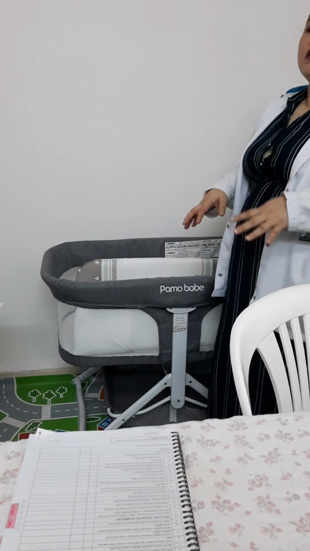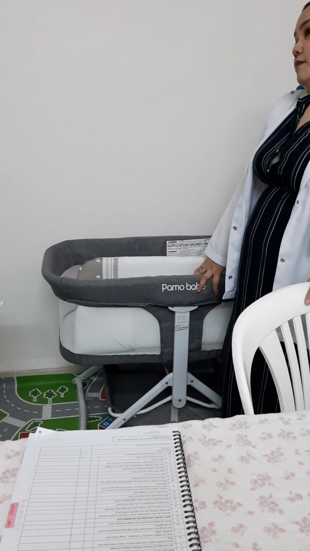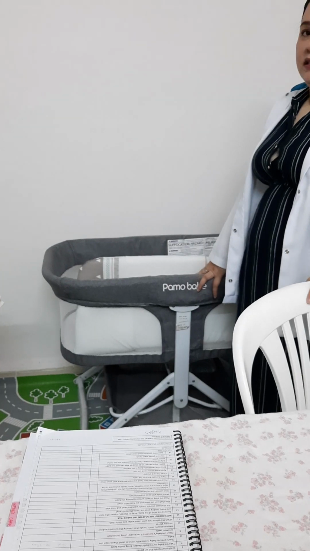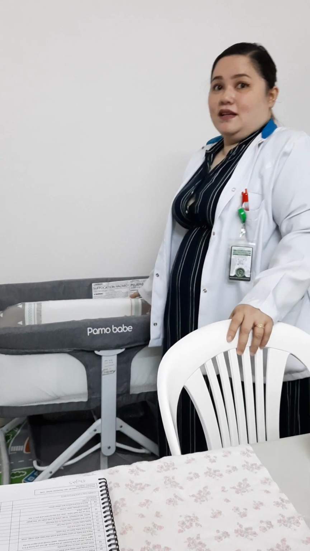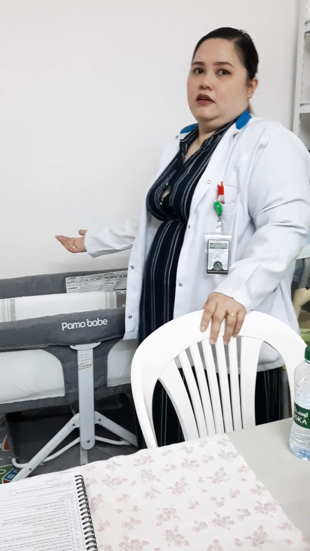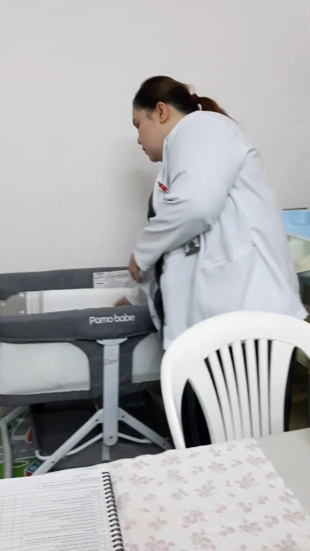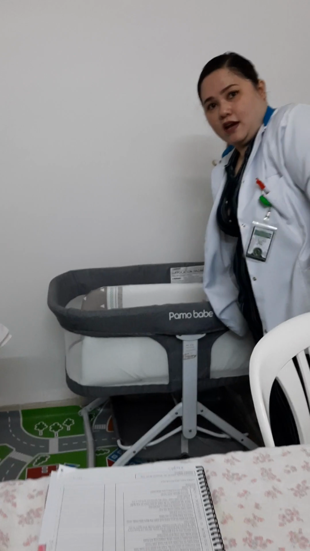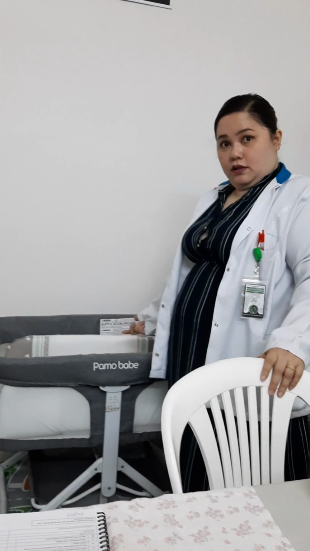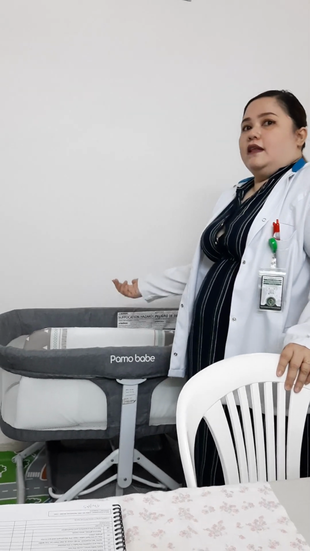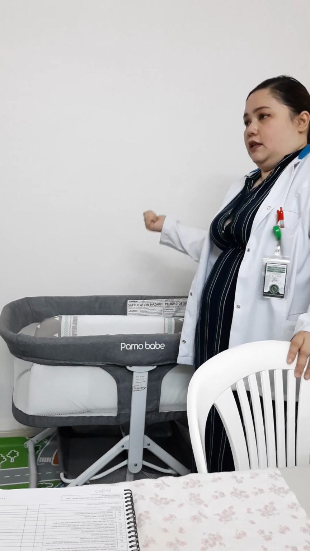Because there is a tendency that they say, yes, baby girl, but the baby is not a girl. Actually, it's not her child. So you have to check the band, check the gender. Is it baby girl or baby boy on the band? Okay, and then the MRN and the date of birth.